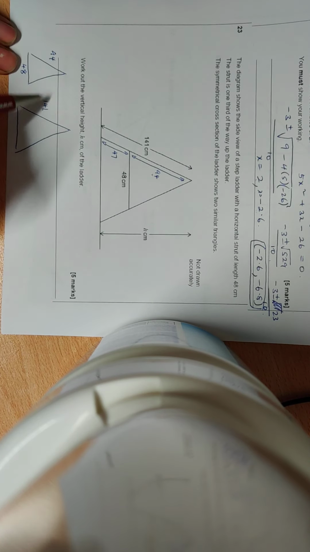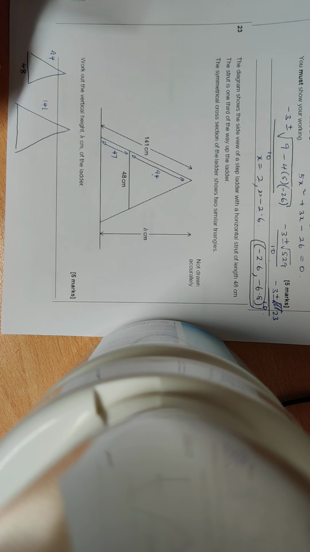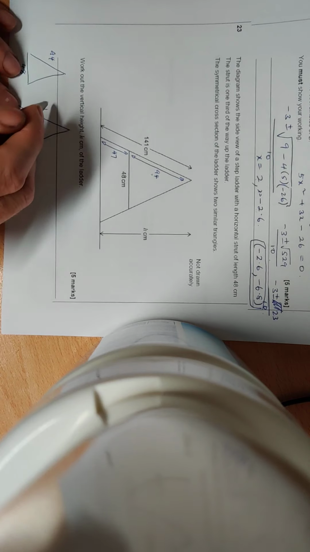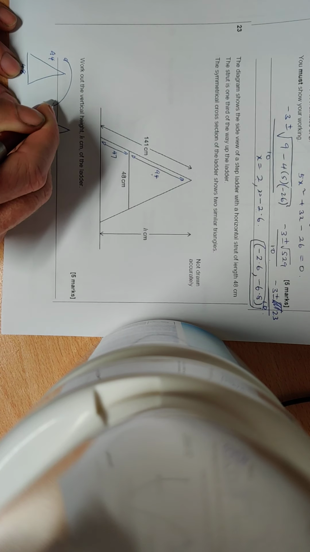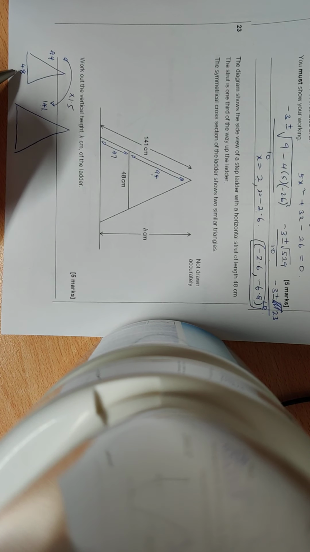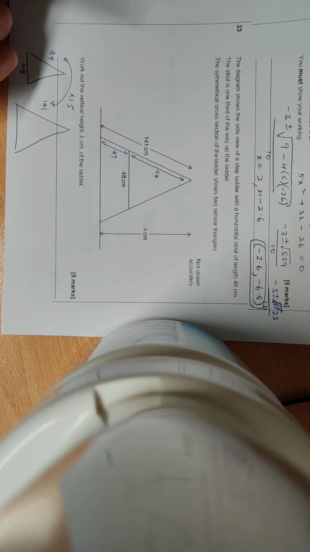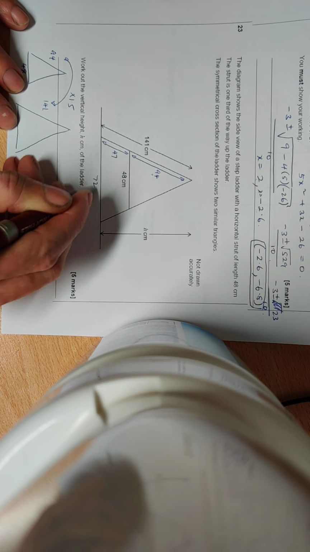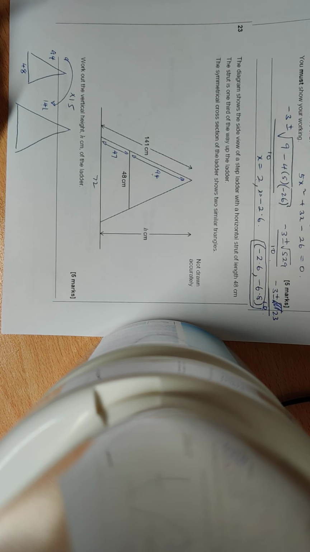But if we compare 141 and 94 by dividing them, you end up with 1.5. Okay, so the scale factor is 1.5. So if you multiply 48 by 1.5, right? I'm going to do that now. You end up with 72. So this is going to be 72 here.